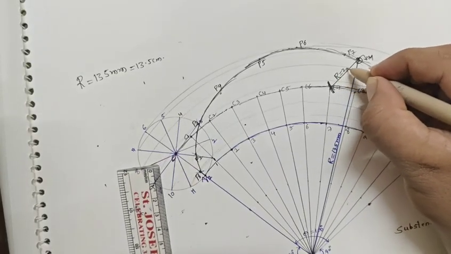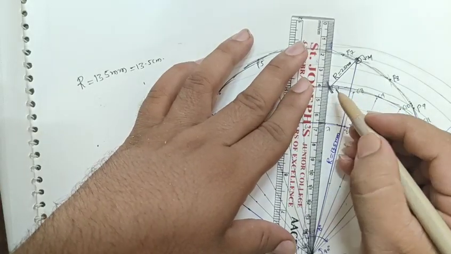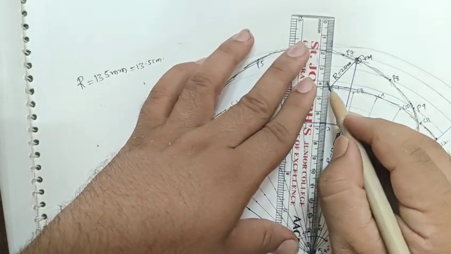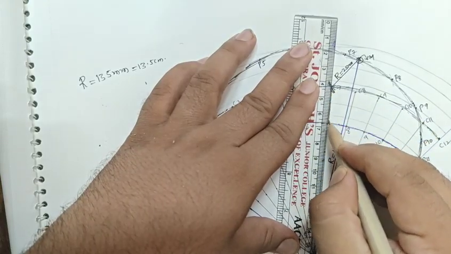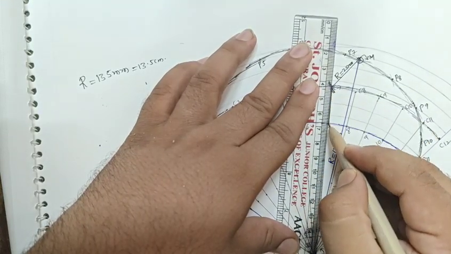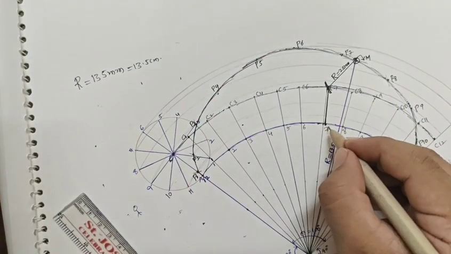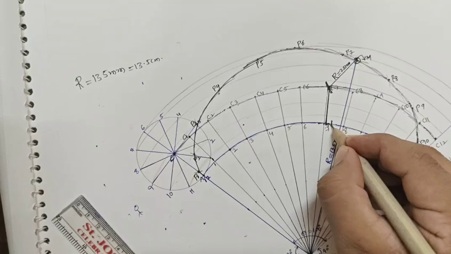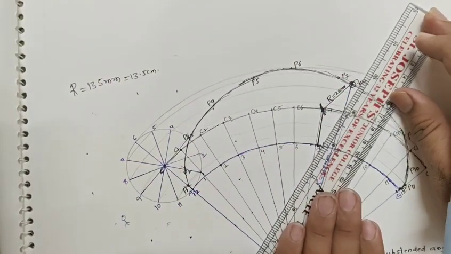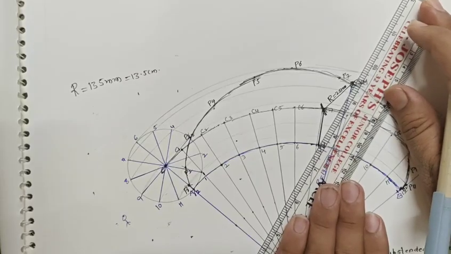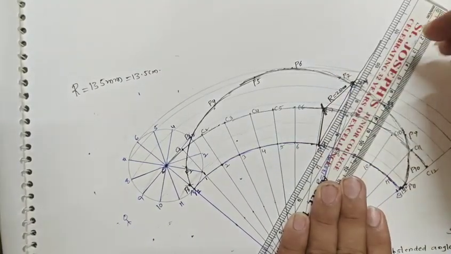Radius should be how much? 25 millimeter. From this point, you need to extend up to the periphery here. Clear? If it touches the periphery, this is what we call the normal point. You need to pass a line from normal to median. Tell me here, you need to pass a line from normal to median.